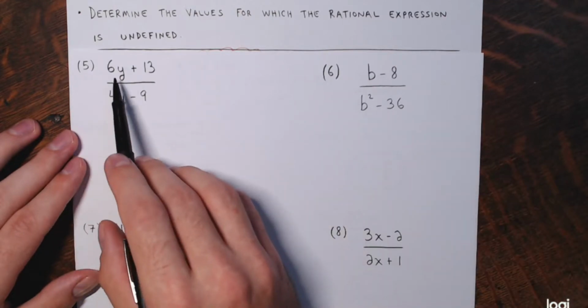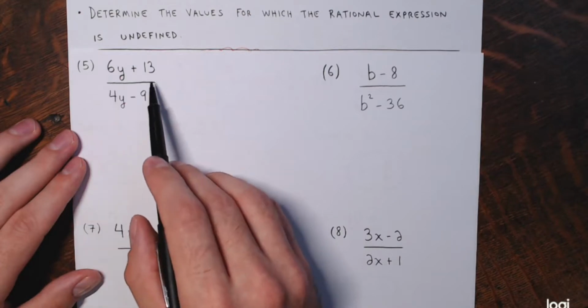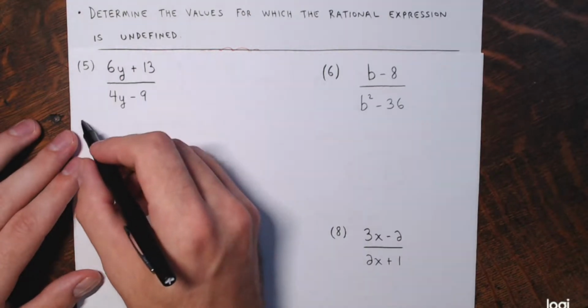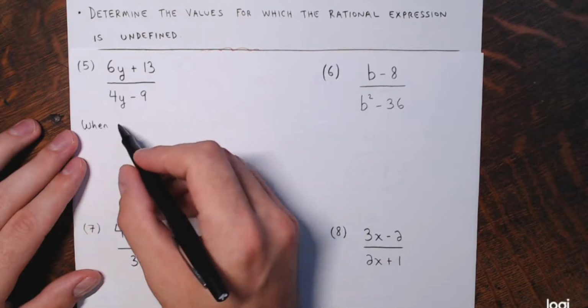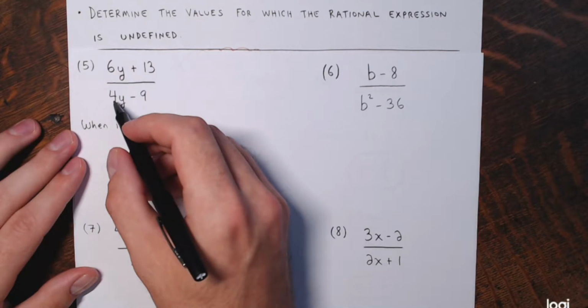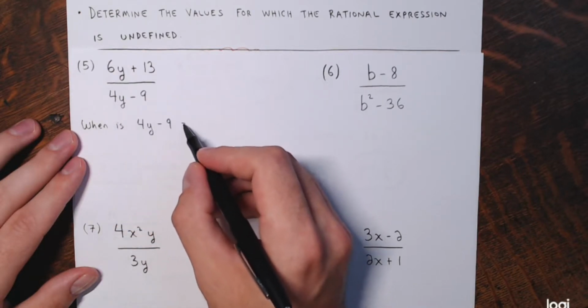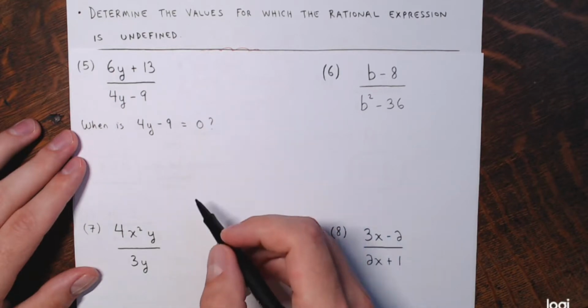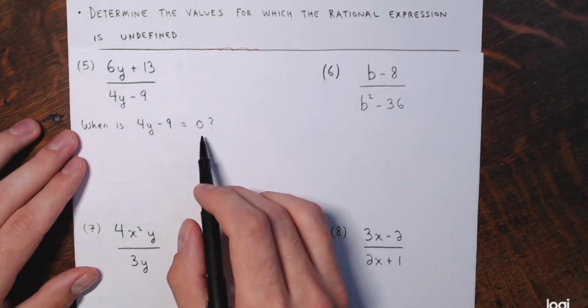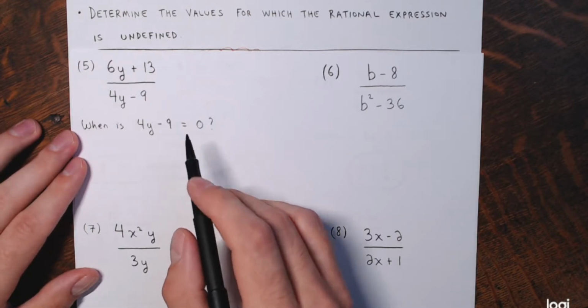So number 5, right, 6y plus 13 is the numerator, divided by 4y minus 9 is the denominator. And again, I'm asking this same question each time. When is the denominator, right, 4y minus 9, when is that equal to 0? And whatever the solution of this equation is, right, the denominator equal to 0, those values are not allowed to be plugged in because the expression will be undefined.